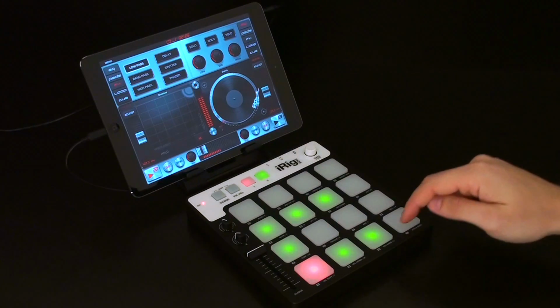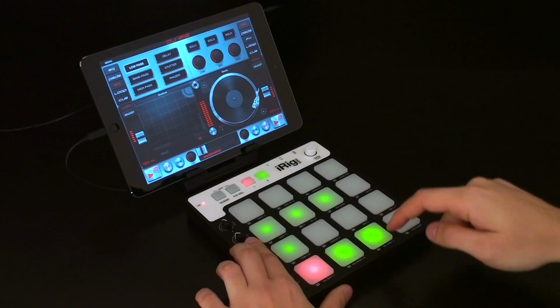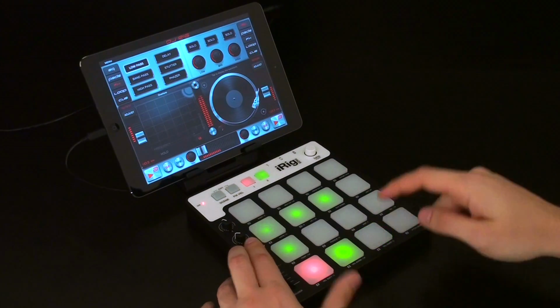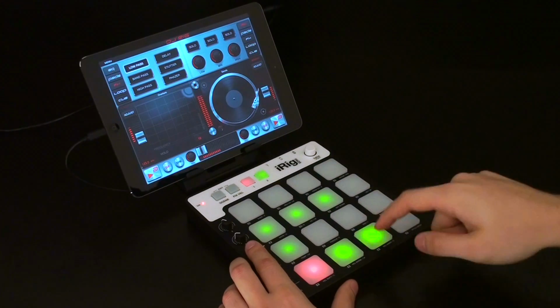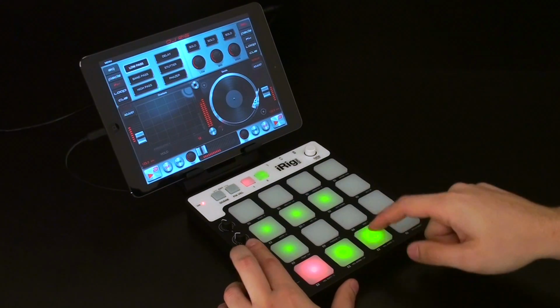Push pad 4 to control the sync button. Push pad 3 to control the cue button to recall the cue position, so you can creatively and smoothly mash and mix using the crossfader.